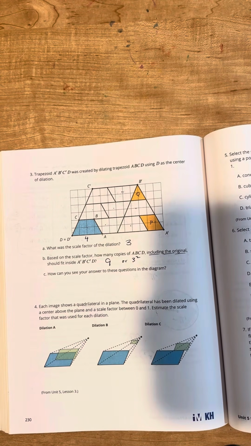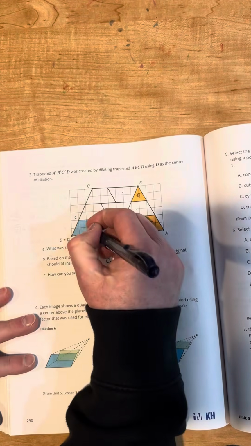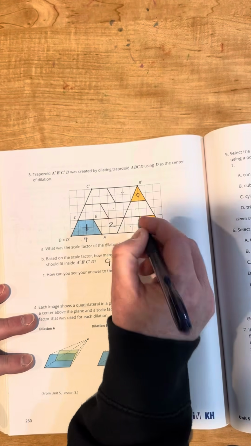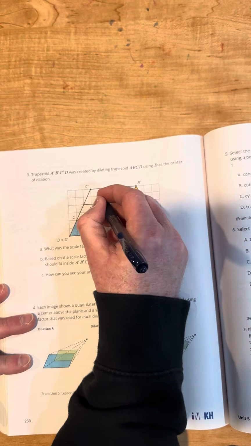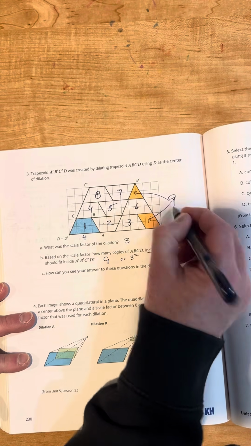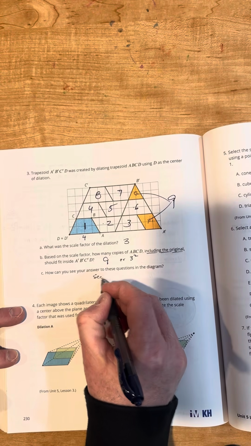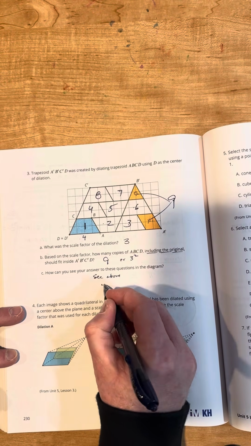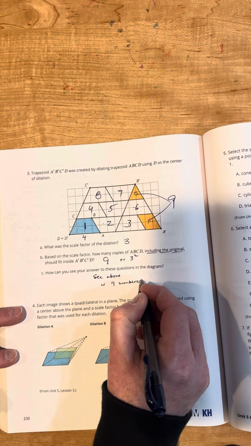Okay, how can you see your answer to these questions in the diagram? Well, if that's 1, 2, 3, 4, 5, 6, 7, and 8, and then these fit together as the 9th, there you go. There's 9 of them. See above with the 9 numbered trapezoids.